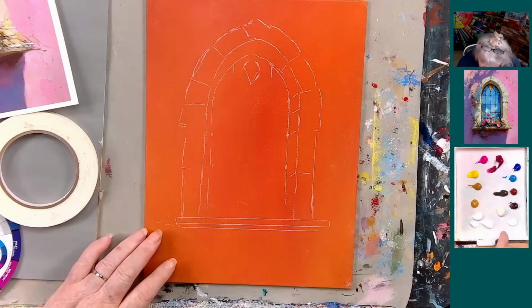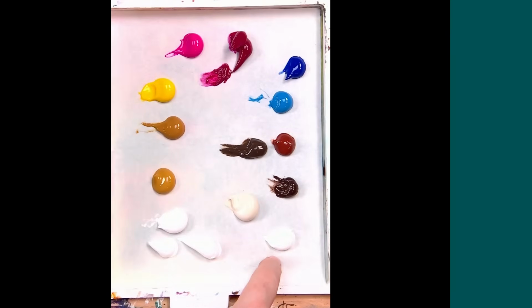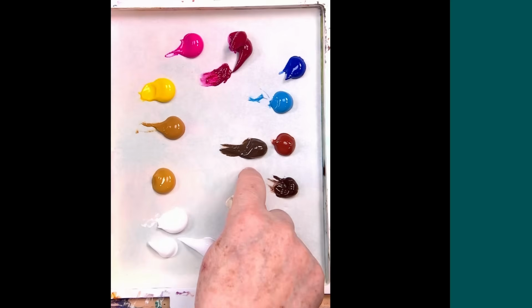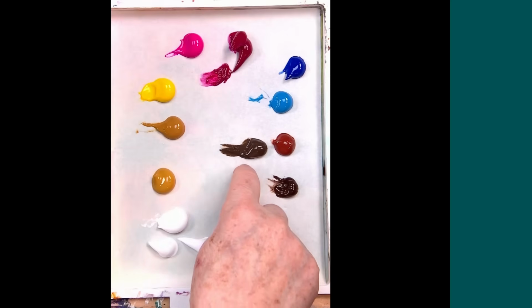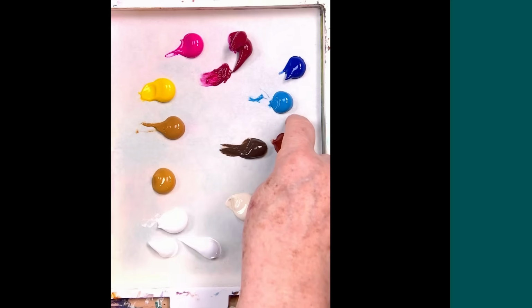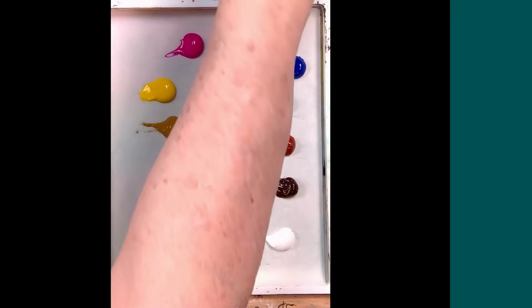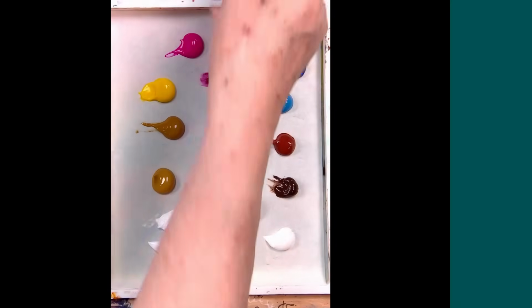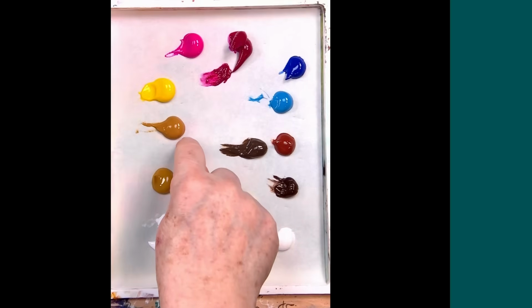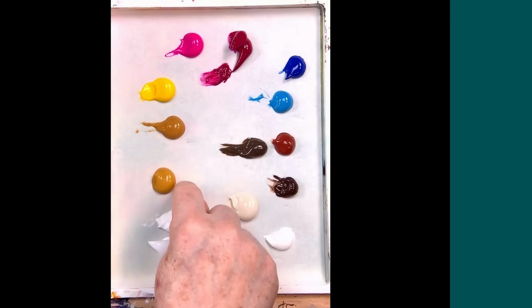So, all right, here are our paints. The titanium white and the zinc white. Remember, zinc white is your transparent white. You could be using Liquitex mixing white. Buff titanium, burnt umber, raw umber. Raw umber is your translucent umber, so kind of see-through. Then burnt sienna, cerulean blue, and ultramarine blue, magenta, Holbein luminous rose. Cad yellow medium, raw sienna, and yellow ochre.